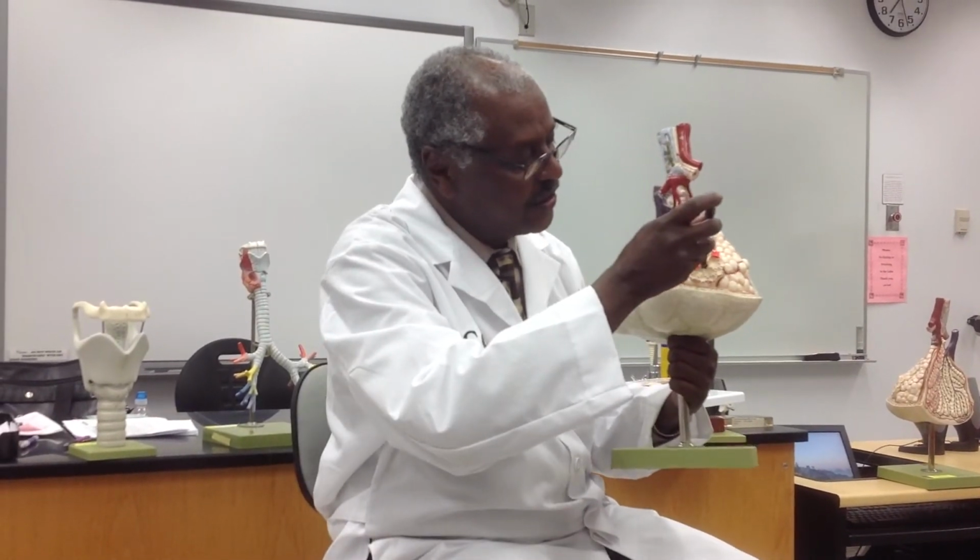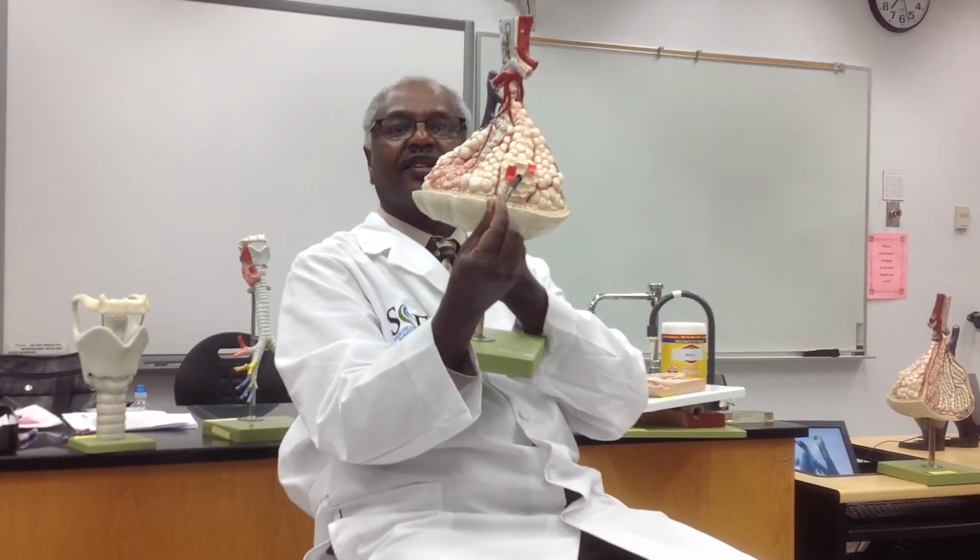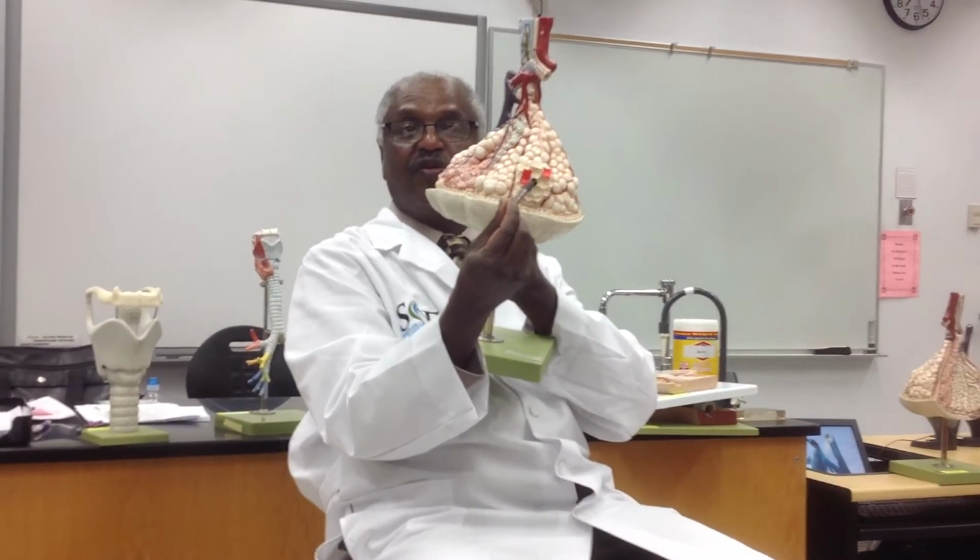Okay? Now, right here, this is an alveolar duct. And you will find it labeled by an arrow pointing like that into it. That is an alveolar duct right there. Okay?